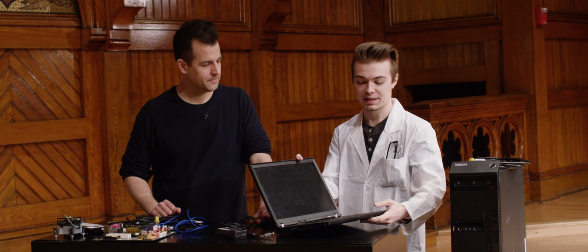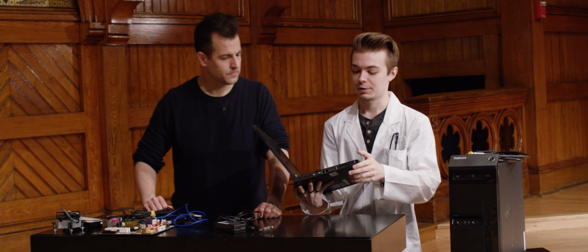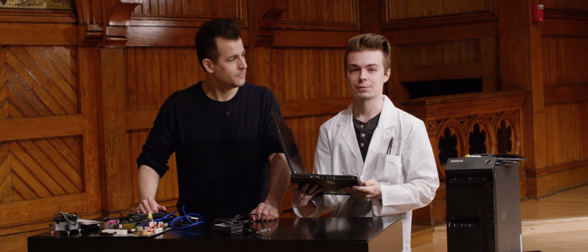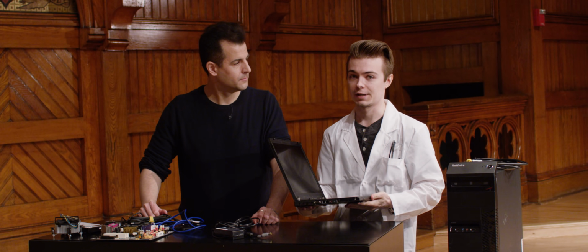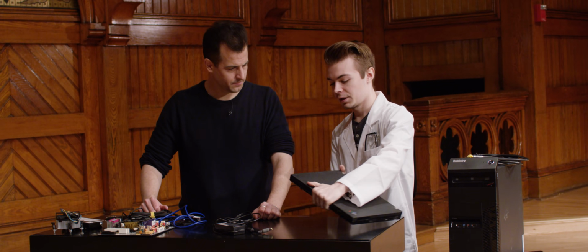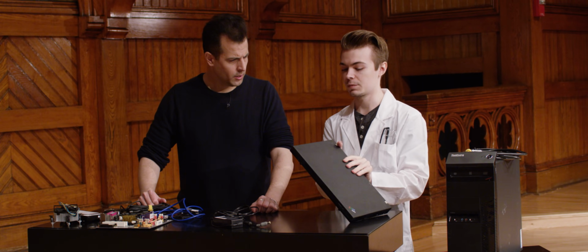We have an IBM ThinkPad laptop here. Nobody really needs to use it anymore, so I figured we'd show you guys what a computer looks like on the outside before we start digging in on the inside. So, you want to start off by maybe showing what some of these ports are here on the laptop?